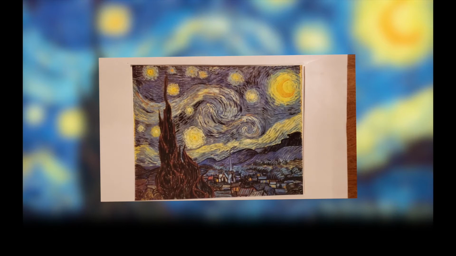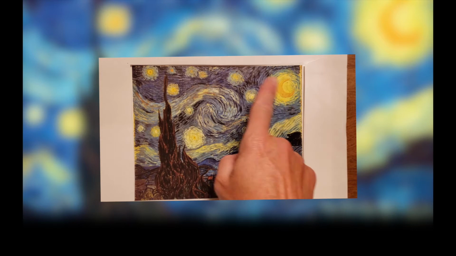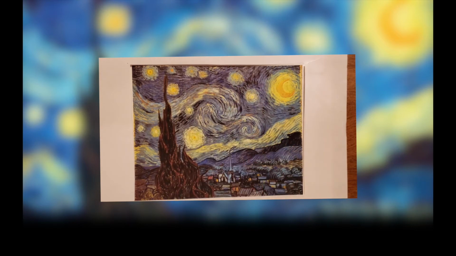So we're going to be looking at his artwork this week. The first painting is A Starry Night. And we're going to be looking a little bit at the style of his paintings, and the style that he worked in was known as post-impressionism. So some of the things you'll notice that stand out in post-impressionist artwork is vibrant colors. So he's definitely got that.